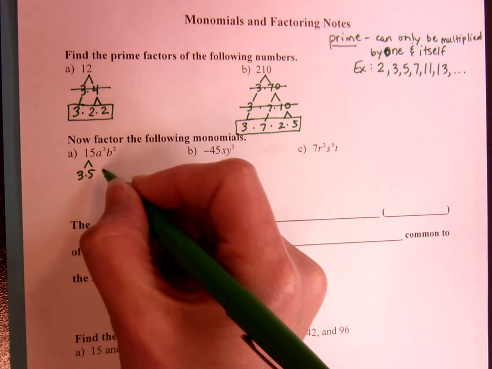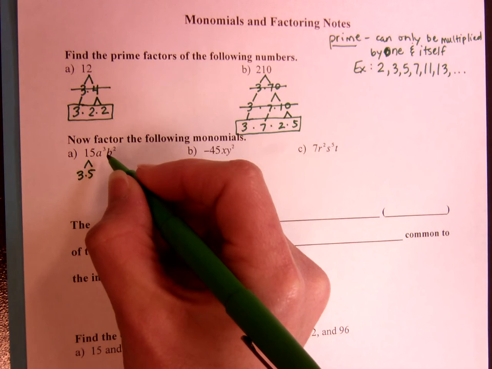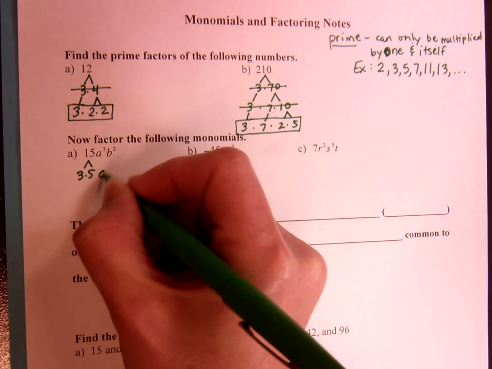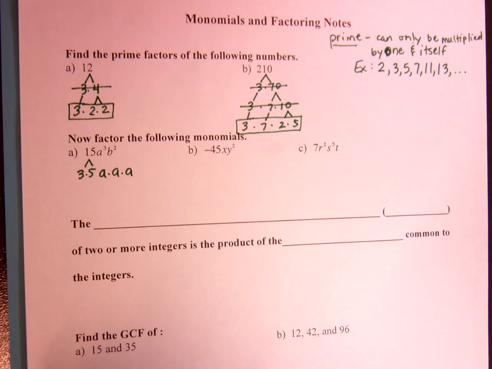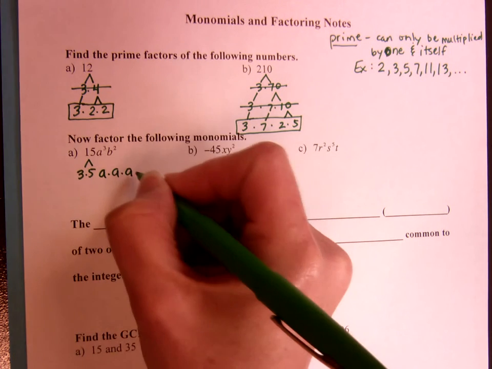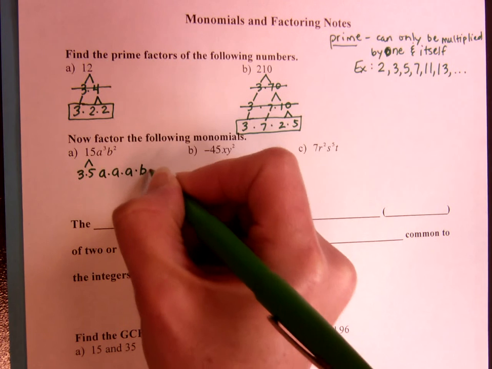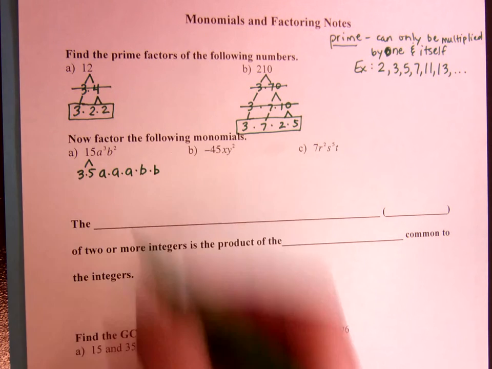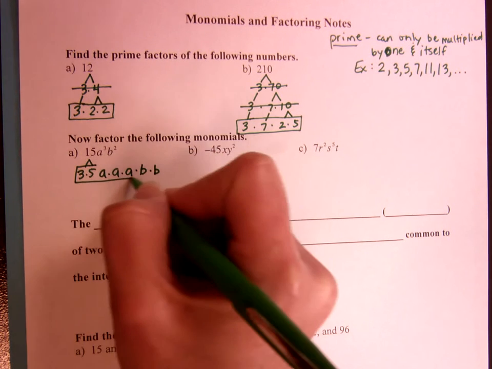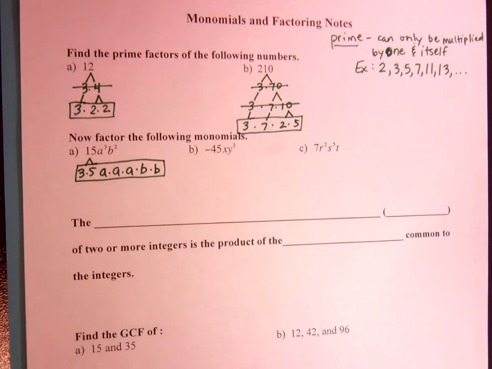A to the third power says write down the a 3 times. So a times a times a. B squared tells us to write down the b 2 times. You can just write b times b. And so once we get here, this is the prime factorization because these are all the prime numbers and letters for 15a to the third b squared.